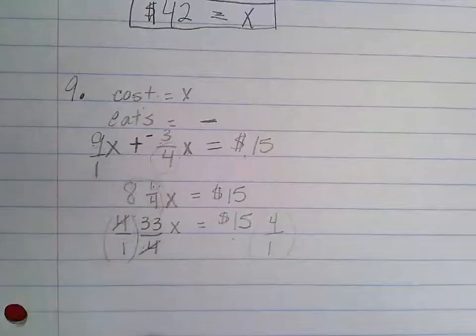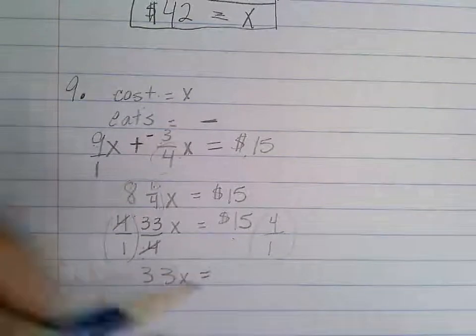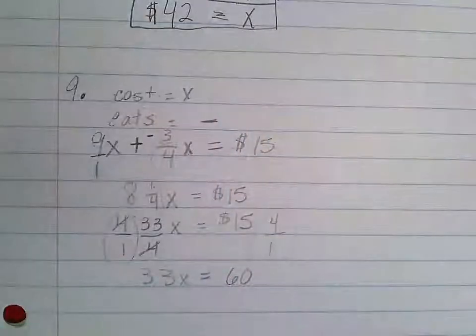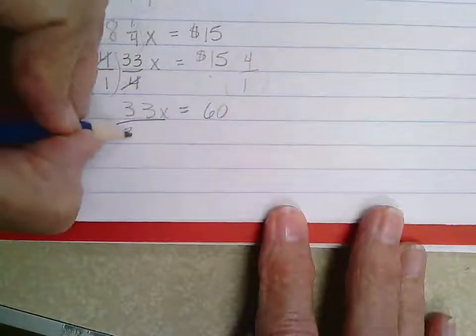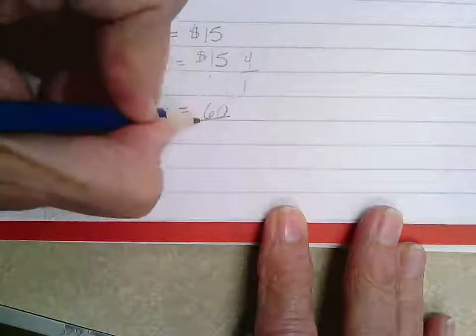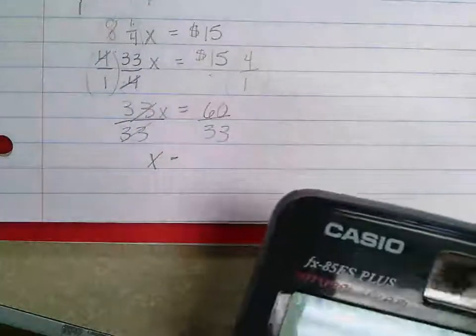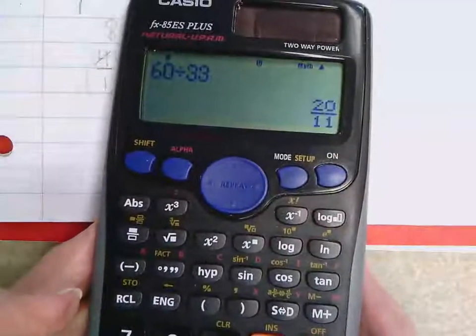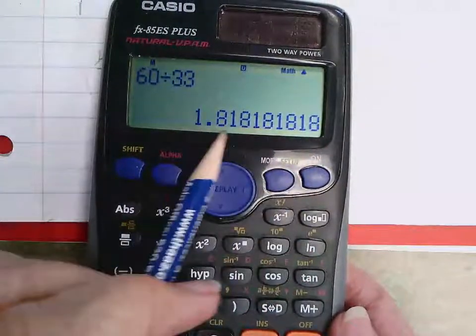So I'm going to divide my 4 by 4, and I'm just left with 33x. And I'm going to multiply 15 times 4, and that's going to give me 60. So after I get to that point, I'm going to divide both sides by 33, and I'm going to get that x is equal to 60 divided by 33, which is equal to, oh yeah, here we go, repeating decimal.